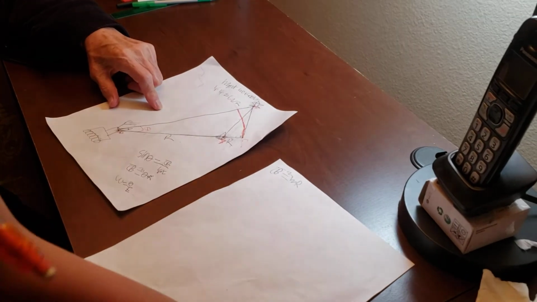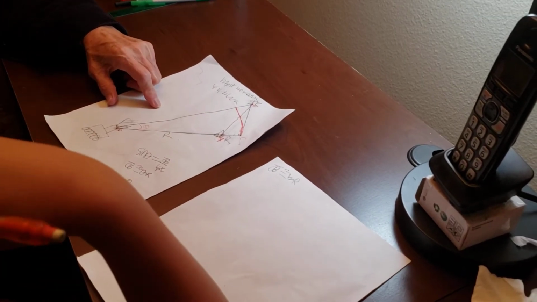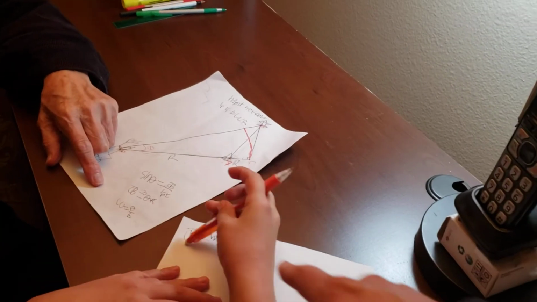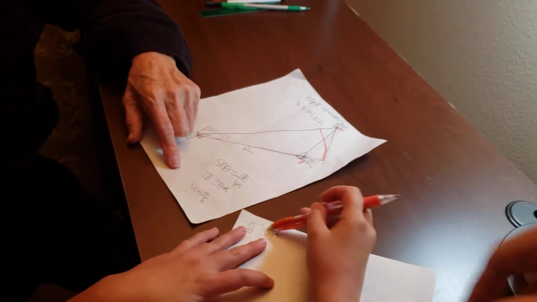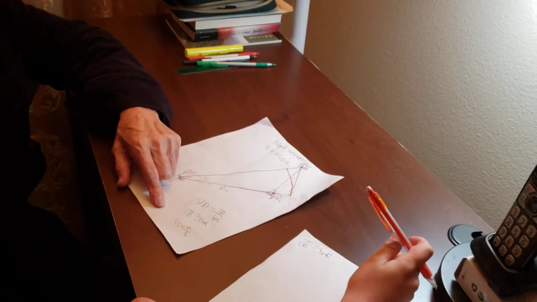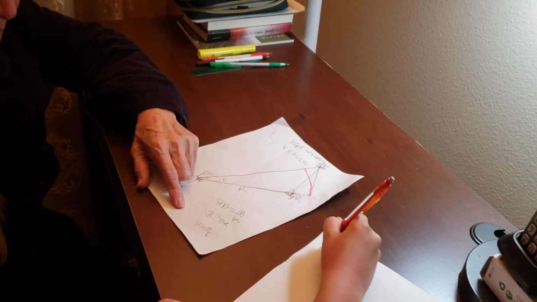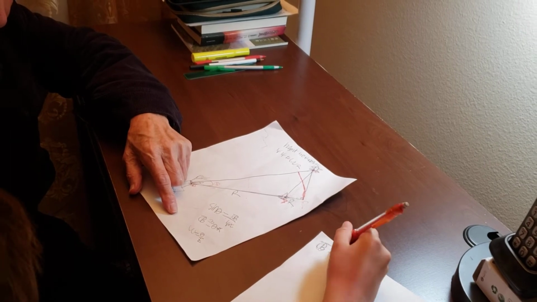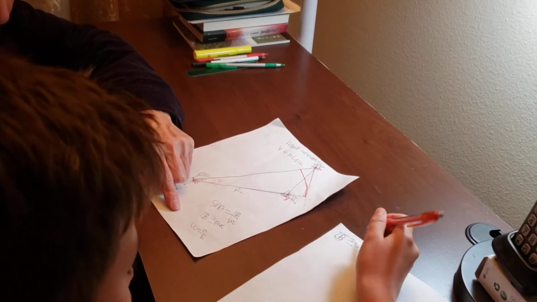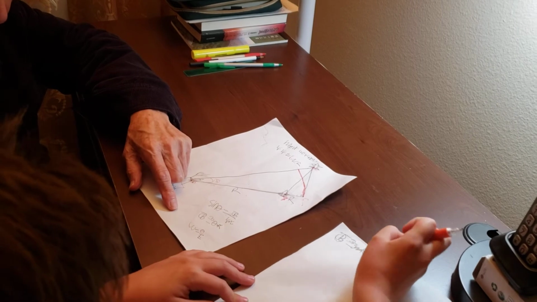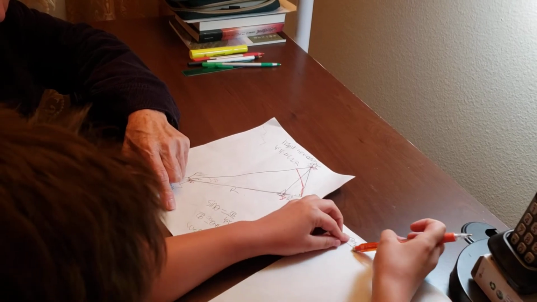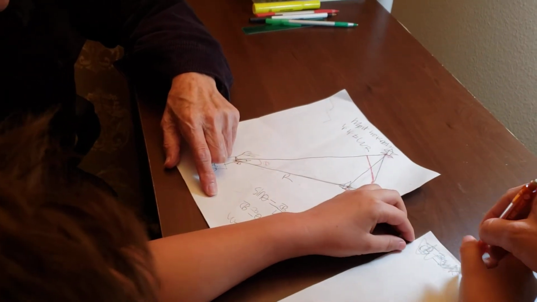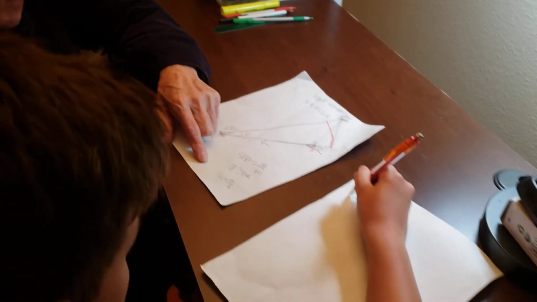No, CB should equal to... you should write this and then try to turn it into omega. Okay, so CB, never mind, I skipped this, is roughly equal to... Just erase it. Rewrite it here. You got plenty of space.